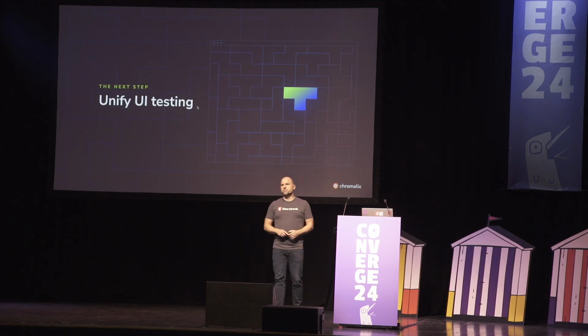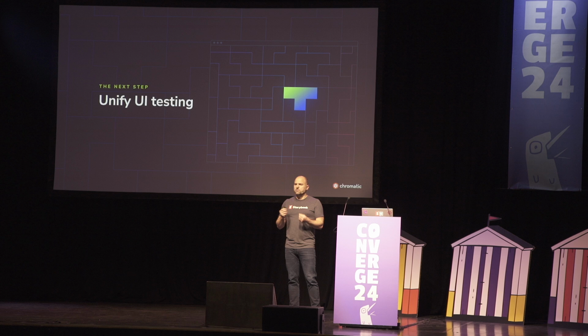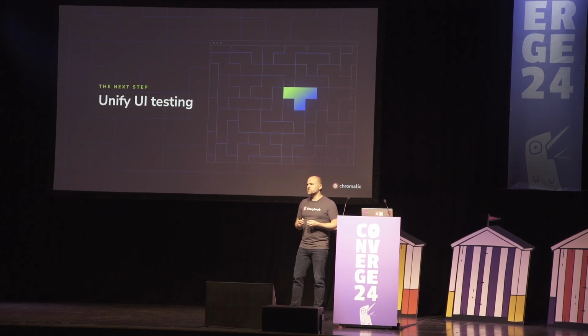So what's the next step? The next step for Storybook is to unify UI testing. We've been doing all this work to integrate with the ecosystem, like with vtest, to make sure that we interoperate with what's already there, standing on the shoulders of giants. We don't want to reinvent the wheel, but we do want to give every developer out there a much better experience than what vtest out of the box provides. Running a UI test in a command line interface has always kind of felt wrong to me, especially when something goes wrong.